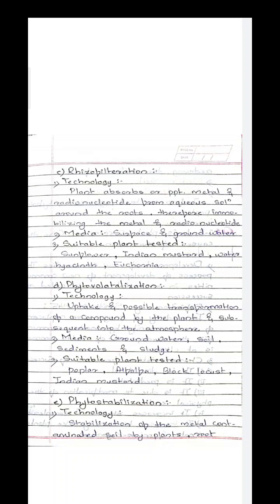This medium is required for rhizofiltration in surface or groundwater, and plants suitable for this are the sunflower, Indian mustard, water hyacinth, and Eichhornia. As you know, in water, different types of pollutants are present. So these plants should absorb or precipitate these metals as well as radionucleotides.